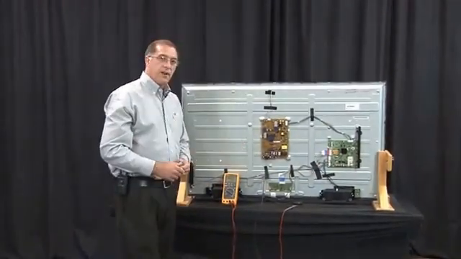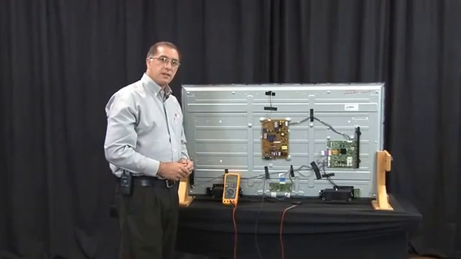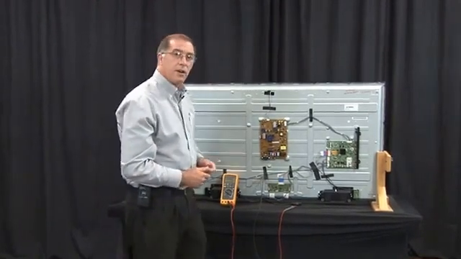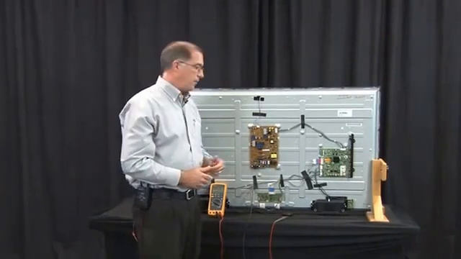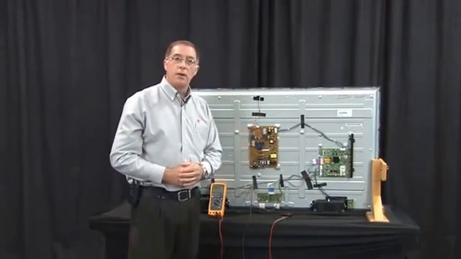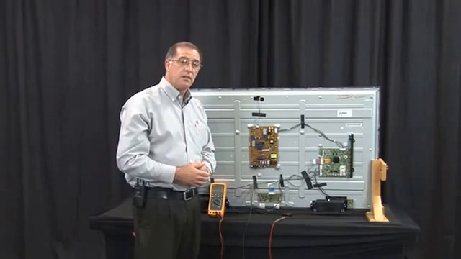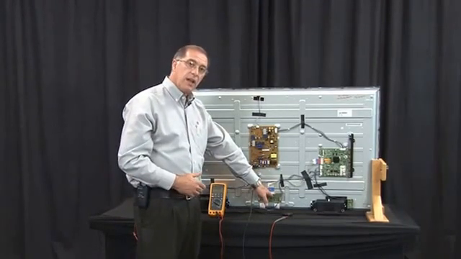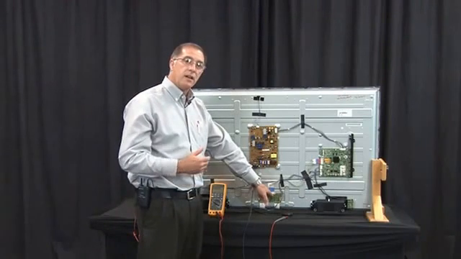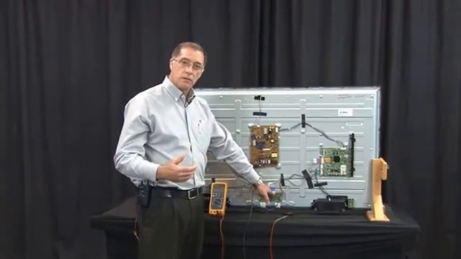Now, once we've verified that all of our voltages are present, if we still have a no video condition, there is an additional test that we can do. Many of our newer units, you can use the test jig to actually drive the TCON board itself, independently of having backlights or not.